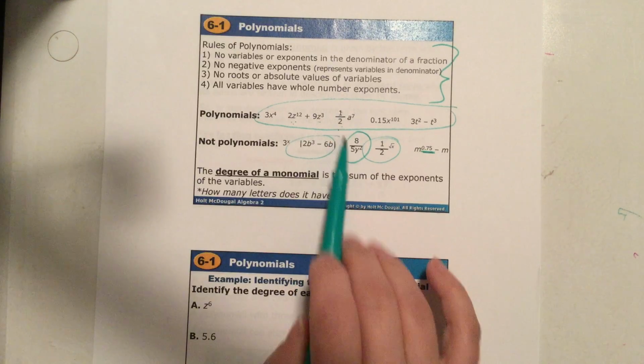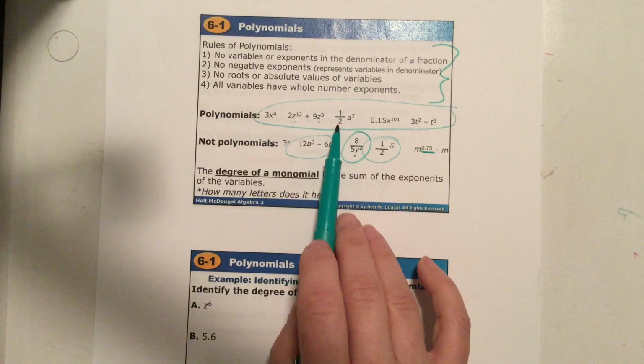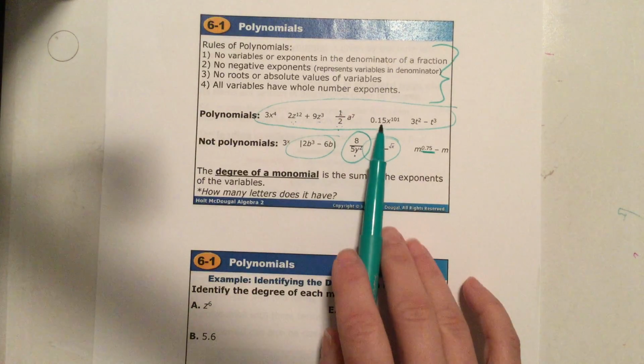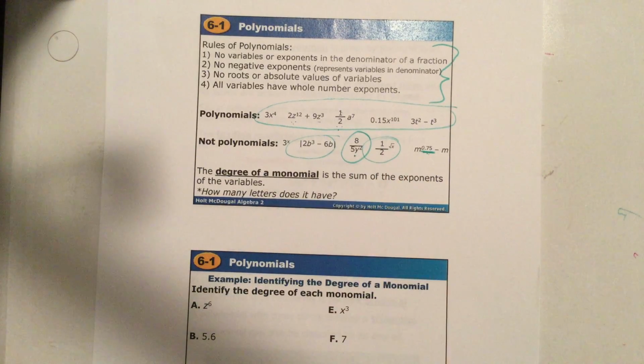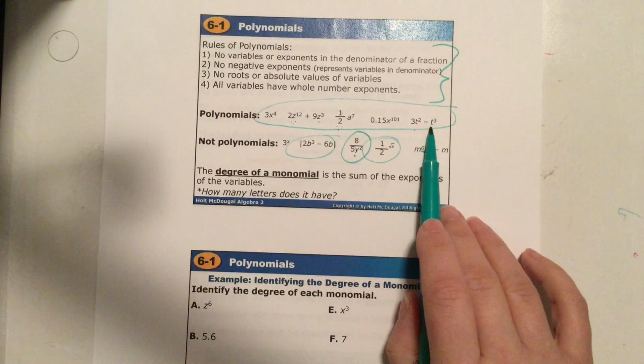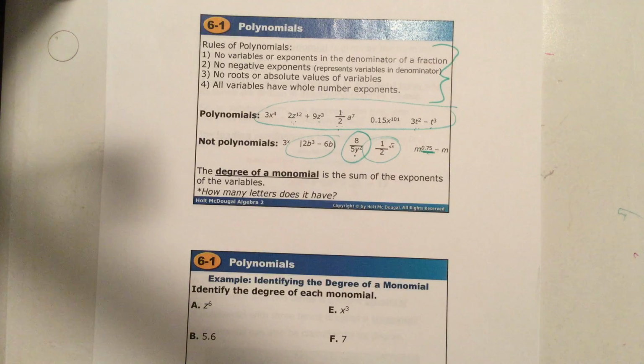You can have fractions. You just can't have the letter on the bottom, but you can always have numbers on the bottom. You could have decimals, just not as exponents. Notice here the exponent is an integer. Okay, it is that whole number. Then again, this would be a polynomial because you're taking two monomials and subtracting them.